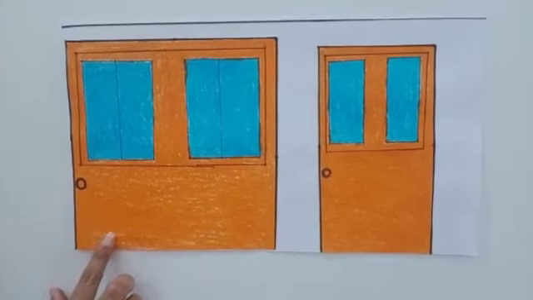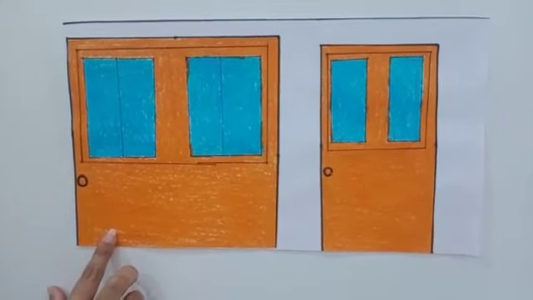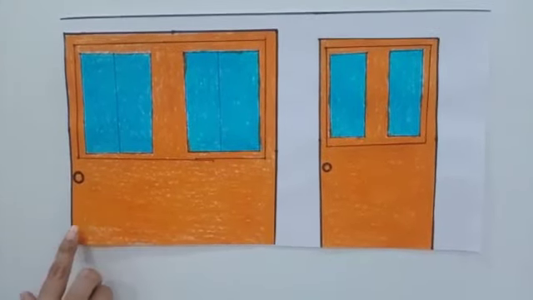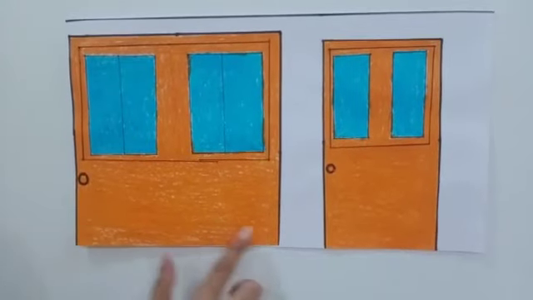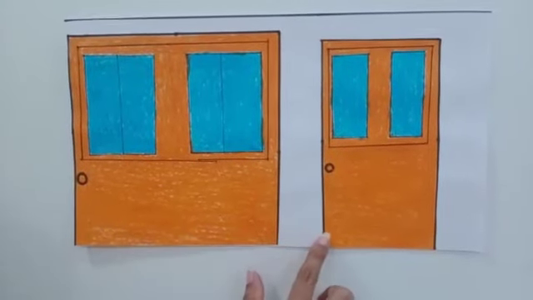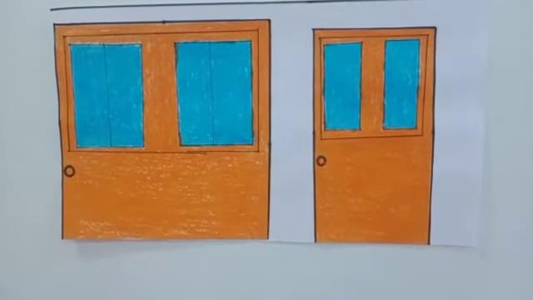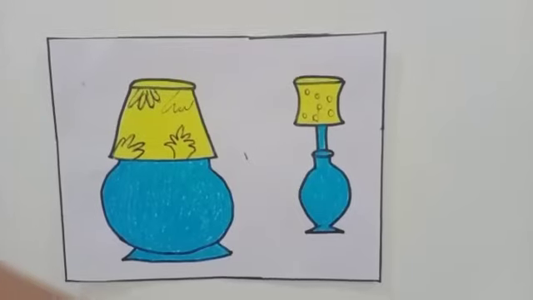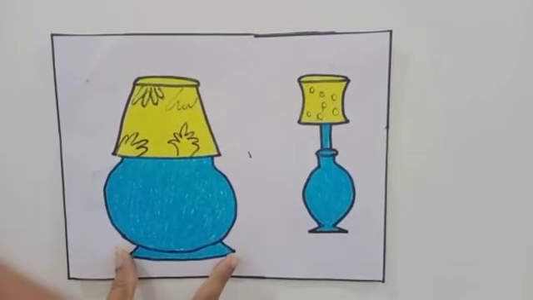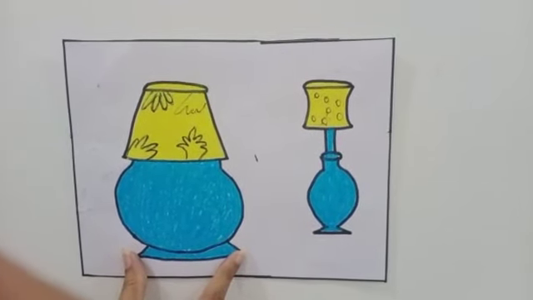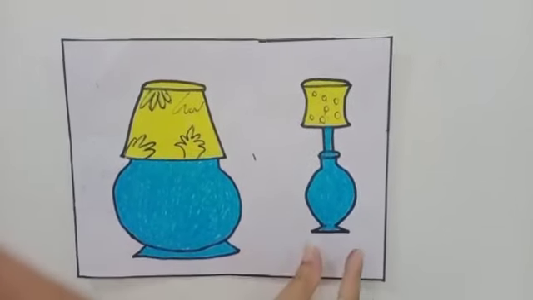What is this? Can you guess? Yes, door. This door is wide. This door is narrow. This lamp is wide.